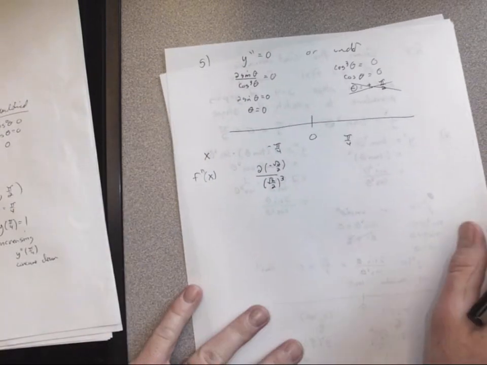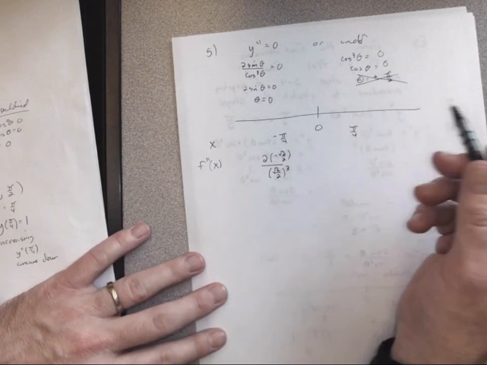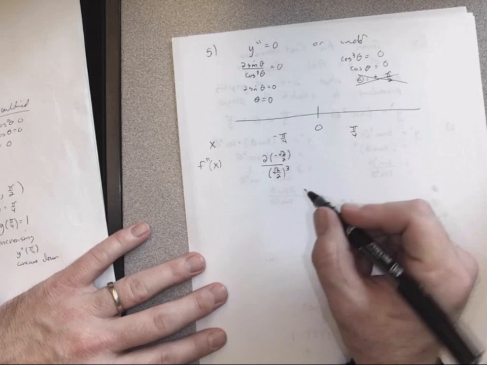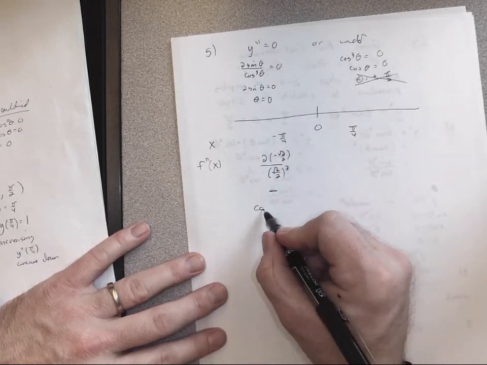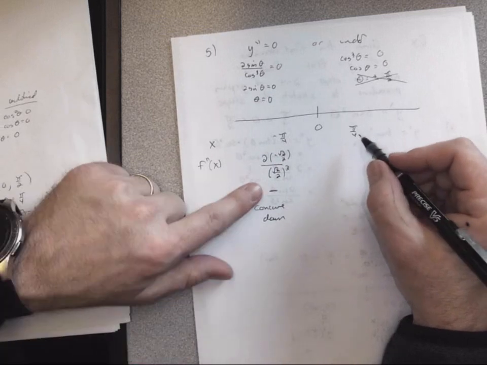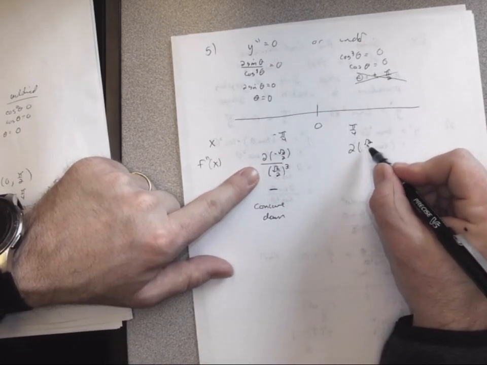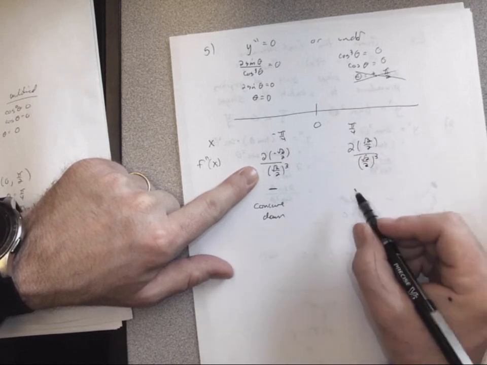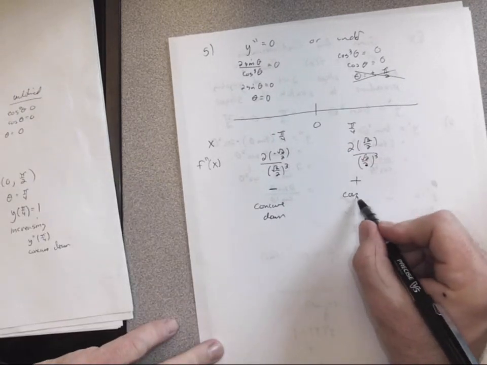Now I'm not going to find the value of this. I'm just going to look at its sign. This is negative on top, positive on bottom, so this is negative. This is going to be concave down. Now if I plug this one in, this is 2 times positive root 2 over 2 all over root 2 over 2 cubed. All this is positive, so this is positive. This is going to be concave up.